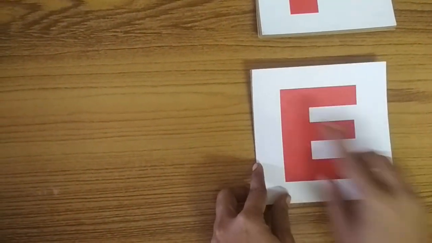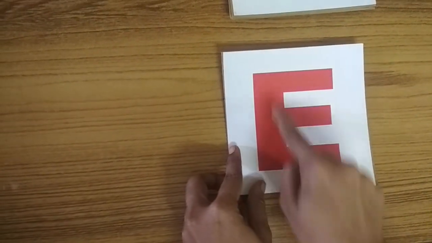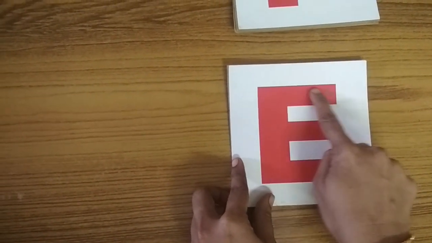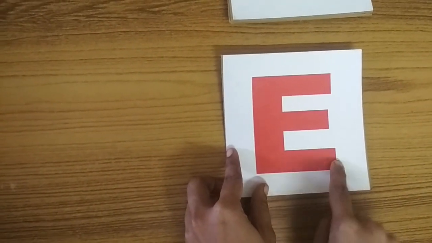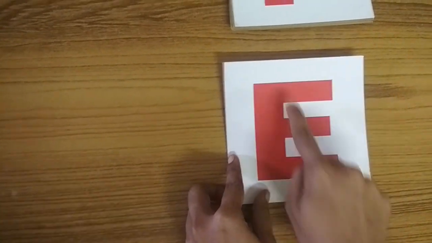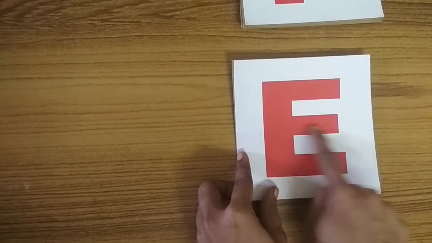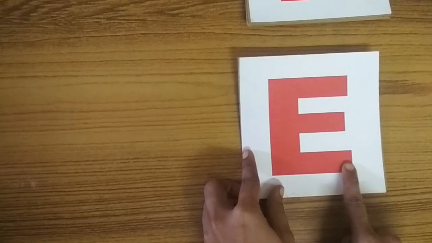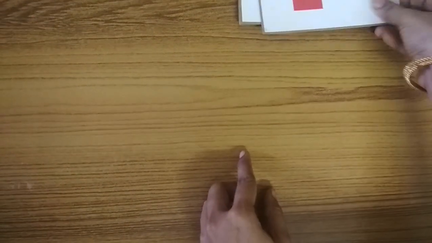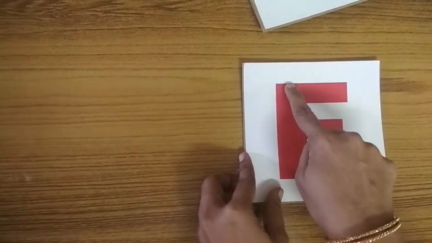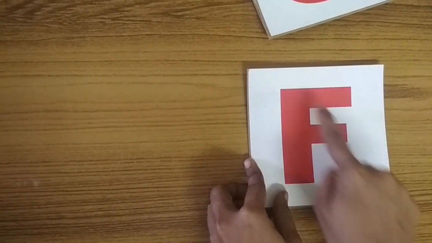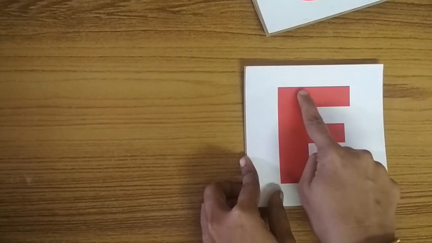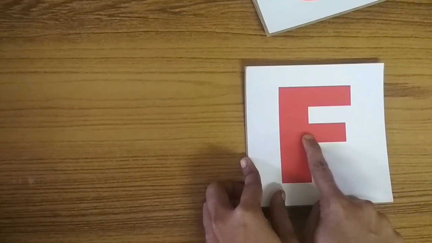Now the alphabet E. Standing line from top to bottom. Then from the top a sleeping line. Then in the middle another sleeping line. And at the bottom another sleeping line. E. Capital F, a standing line from top to bottom, then a sleeping line in the top and in the middle. F.